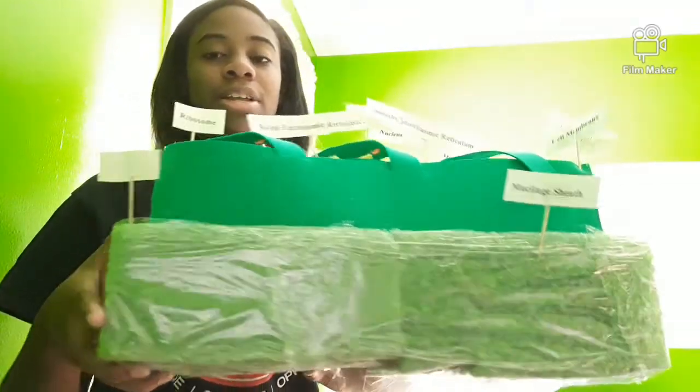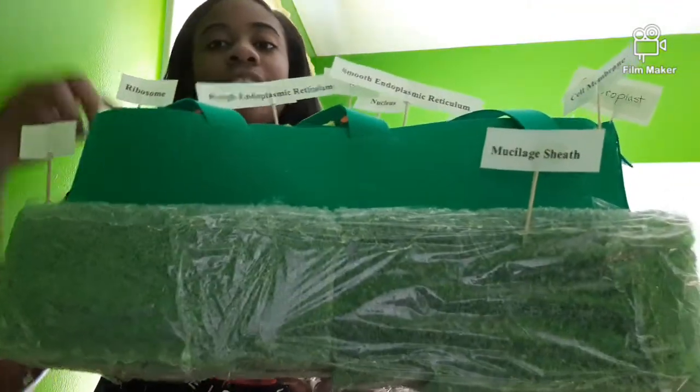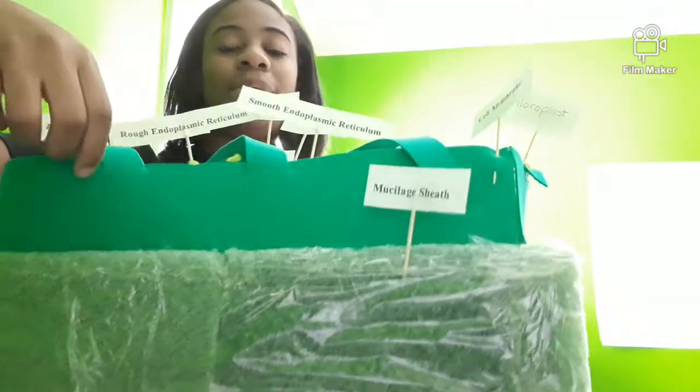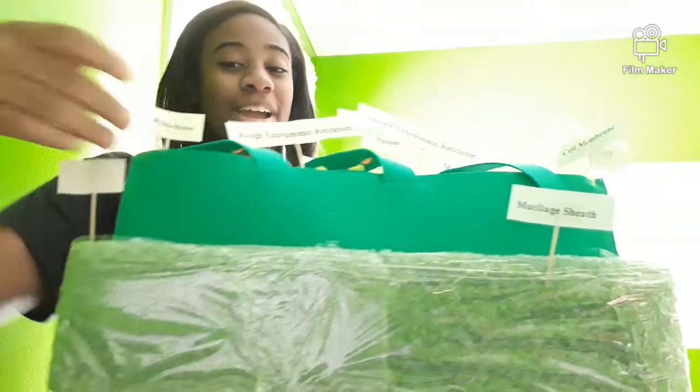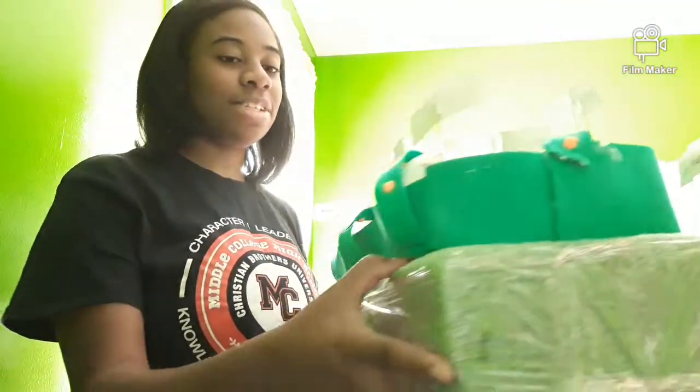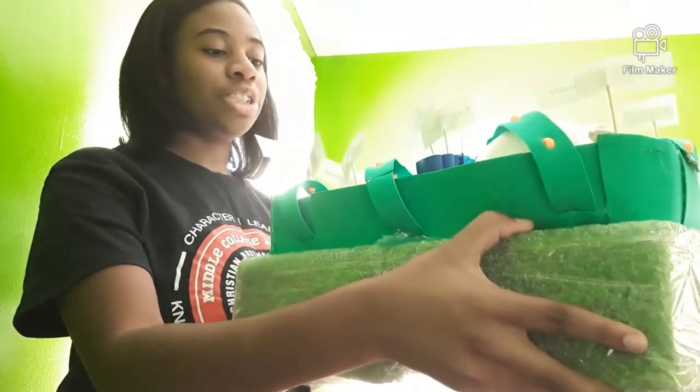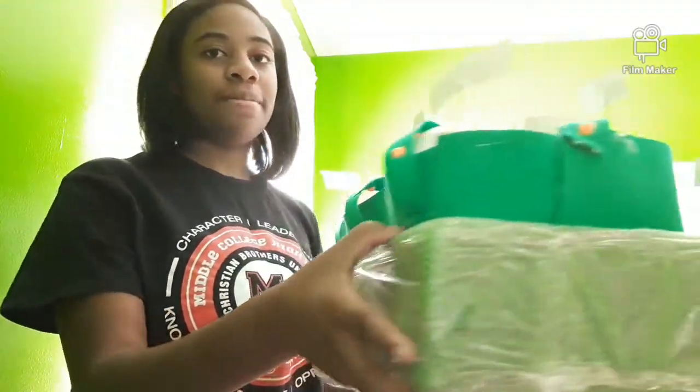Now let's move in a little bit deeper. Right here is the cell wall. The cell membrane. The cell membrane is very important in maintaining the homeostasis of the cell, and it provides structure for all the organelles inside. Now let's move inside.